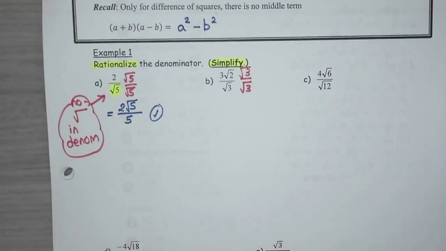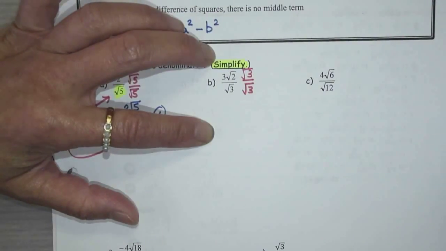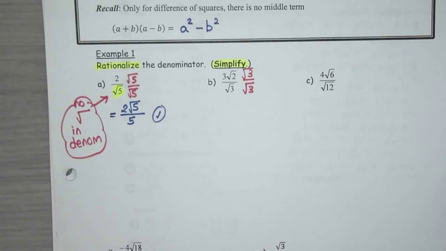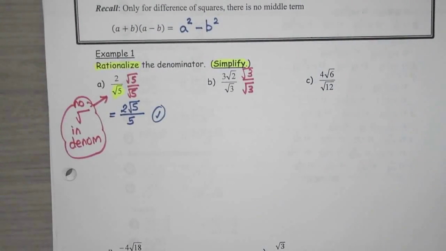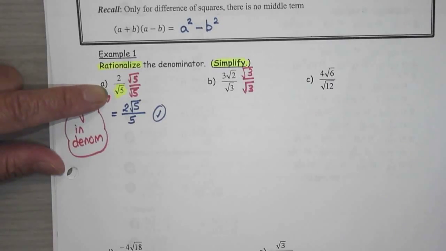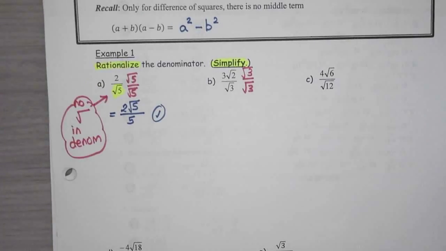This only works for fractions. This only works in the fraction scenario. See how it's only fractions that we do this for, because we're never allowed to have a root in the denominator. It's a form thing. It's basically like reducing your fractions. This, to me, looks unreduced. Like, ugh, that's not right. It's just wrong form. The number's the same, right?